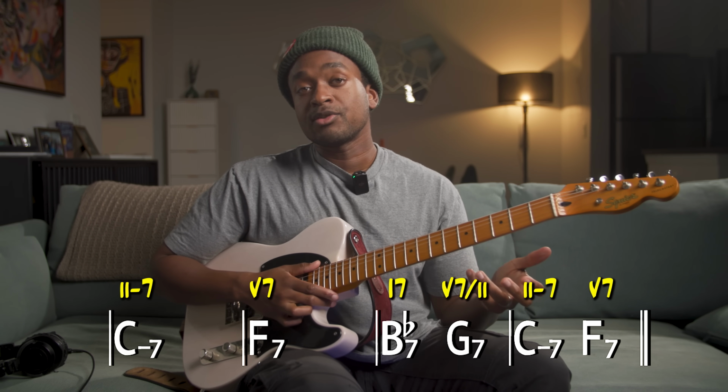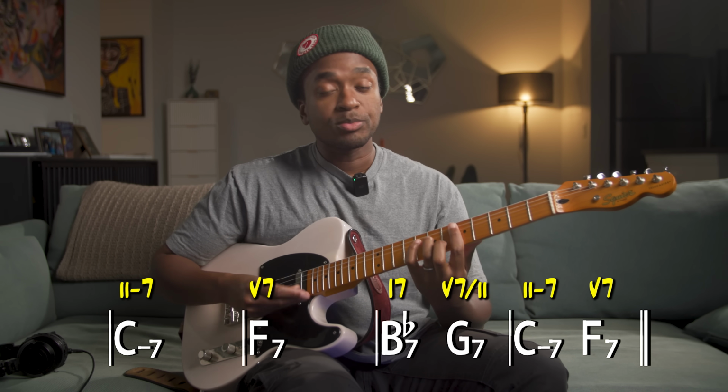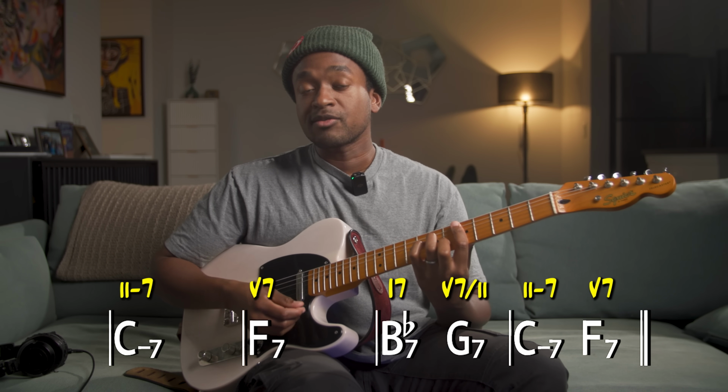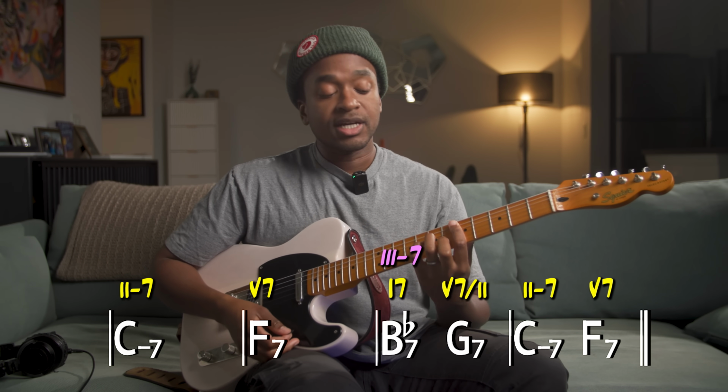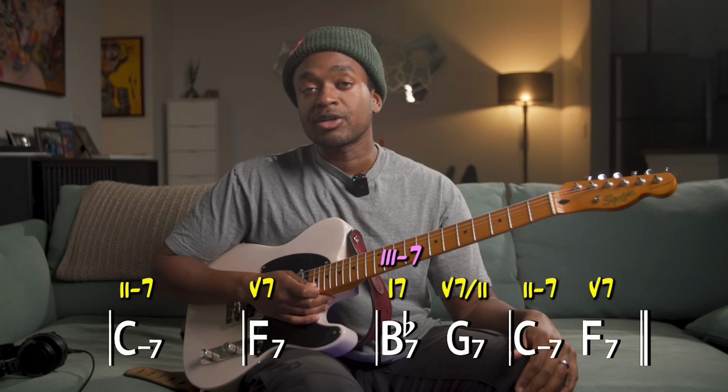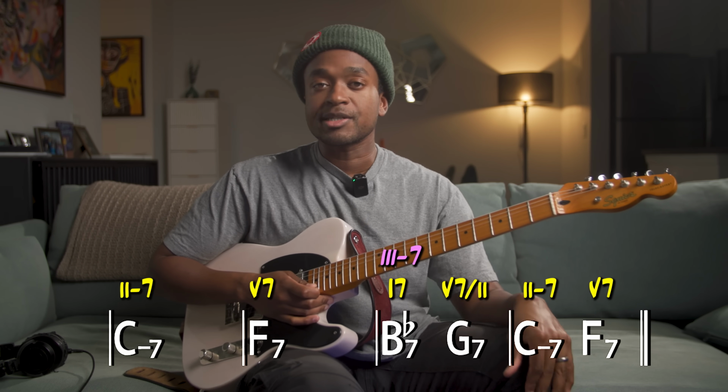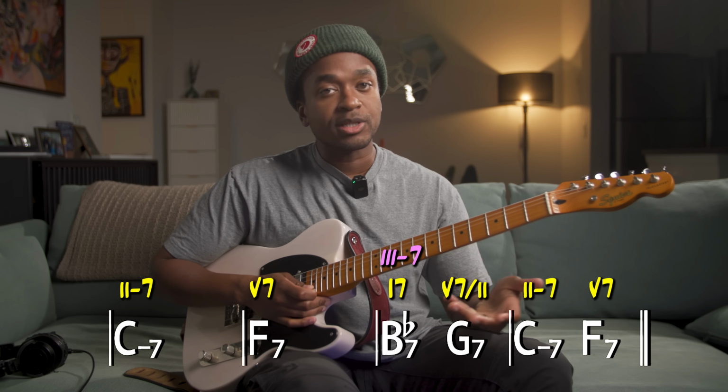Sometimes those 1/7s in the turnaround might be replaced with D minor 7, which is our 3 minor 7. Again, those are very similar chord changes, so you can kind of get away with playing either one a lot of times when you're soloing. It just kind of depends on the accompaniment.